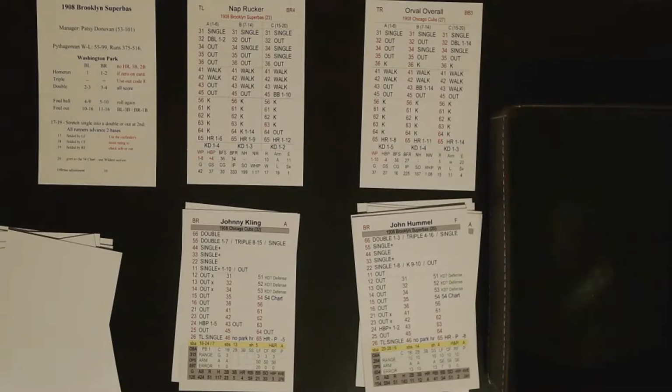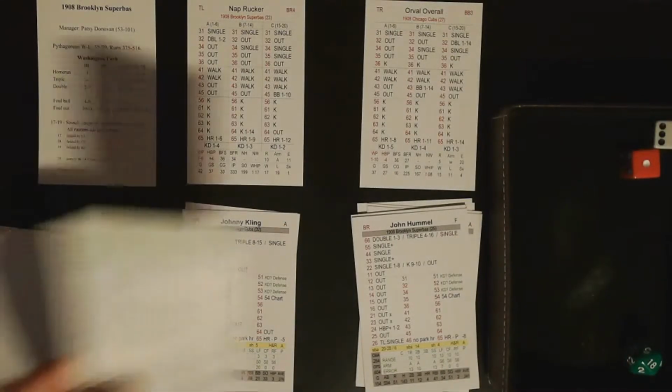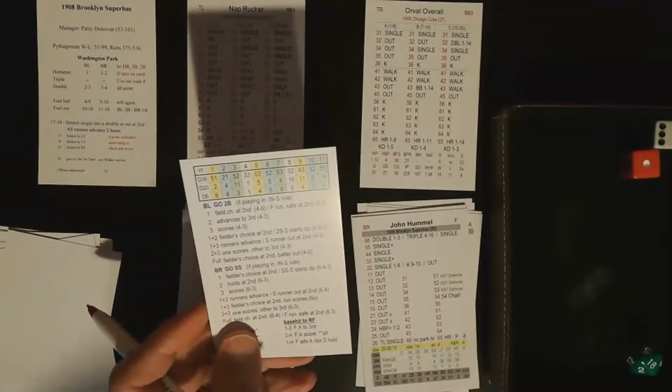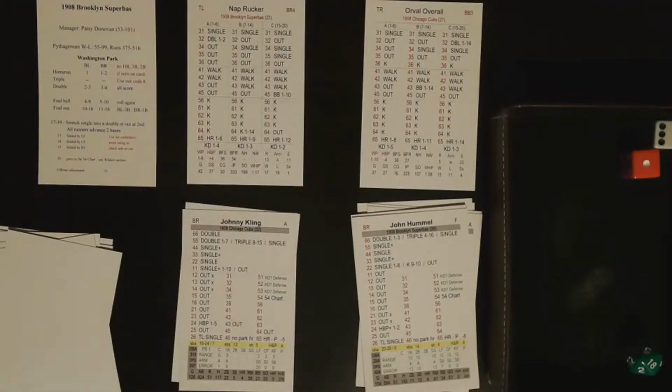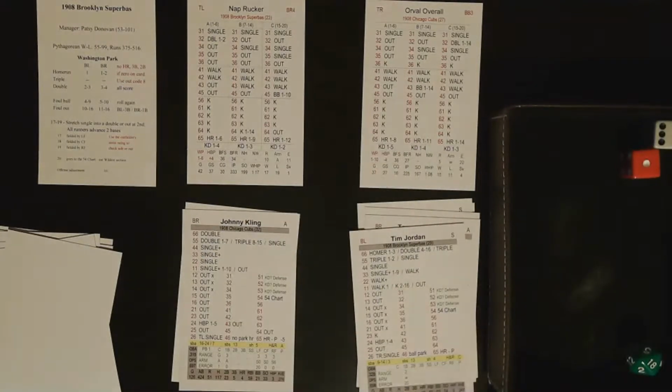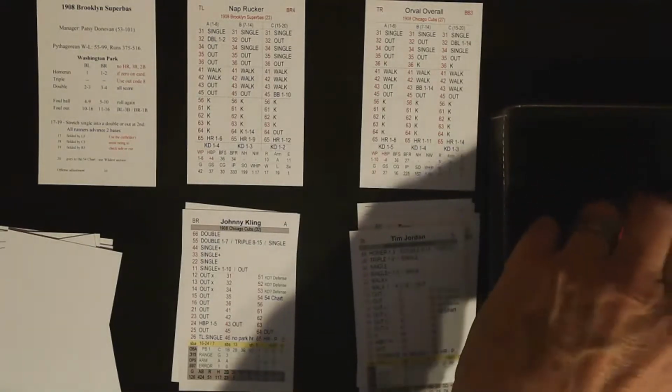That brings up John Hummel, who singled his first time up. Here comes a pitch. And Overall, playing with fire, and again, he's going to get out of the inning as that's a ground ball down to Tinker at short. He whips it across the diamond to Chance. And the Superbas, with a couple of hits, are set down with no damage in the second. Heading to the third, 1-0, Brooklyn up.